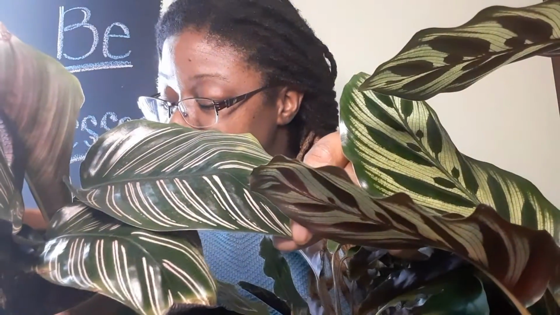I think I'm going to have to start paying a little bit closer attention to this one. It was doing great for a while, and then just the last few weeks or so got kind of iffy. But this is the Pinstripe Calathea, also known as the Calathea ornata. It's beautiful. Well, at least it was really beautiful when I got it. I might be killing her.